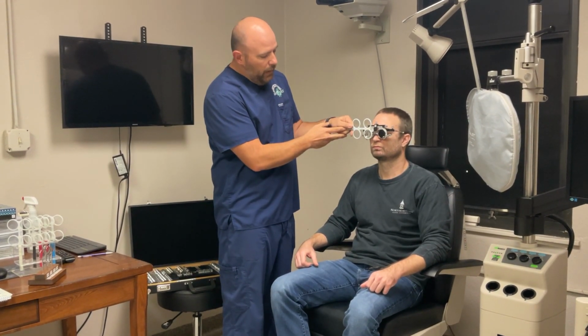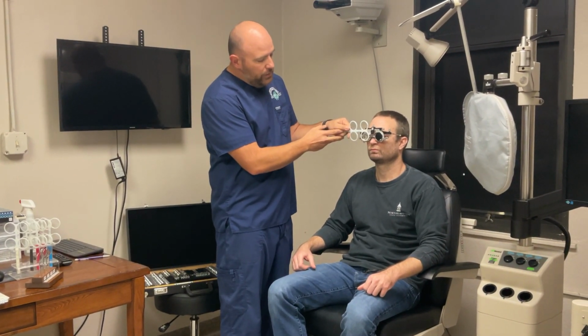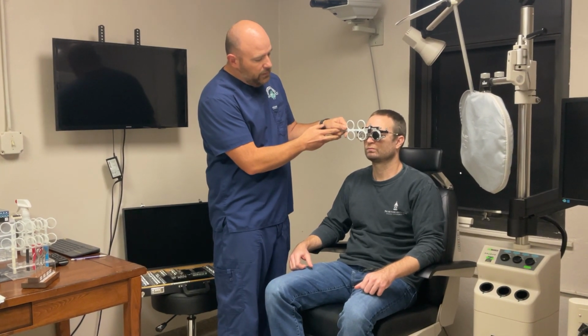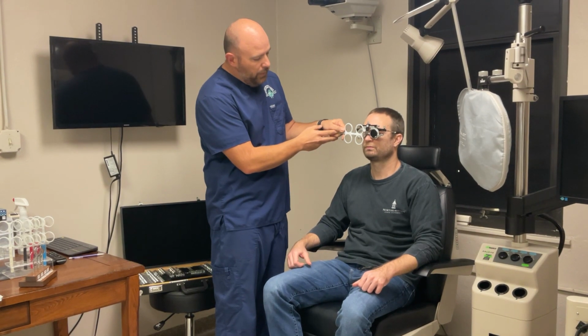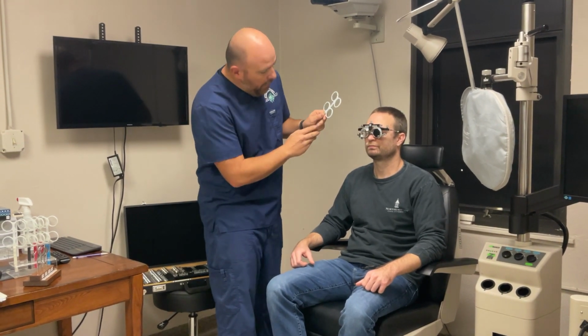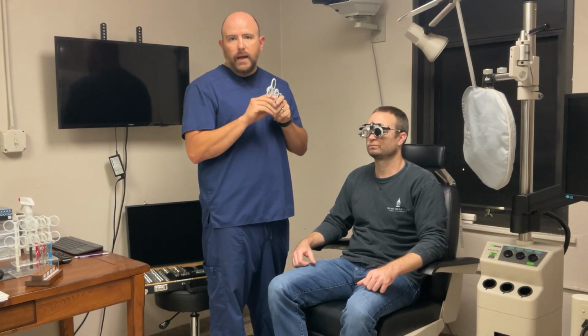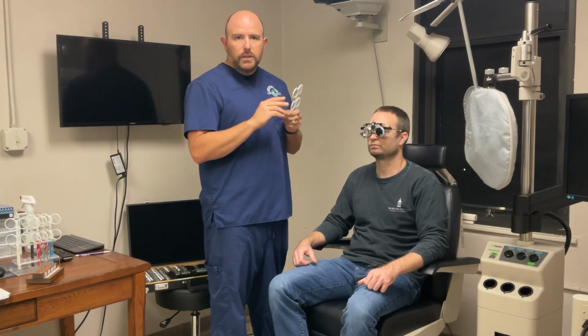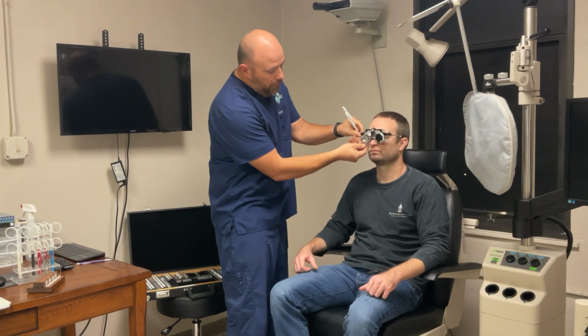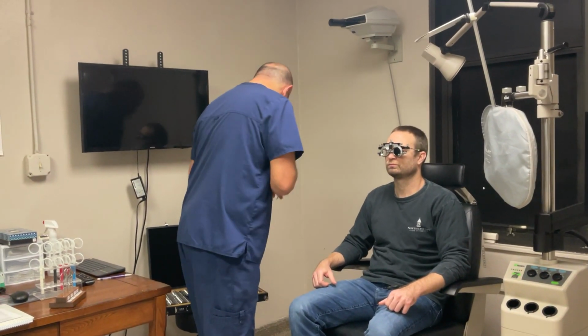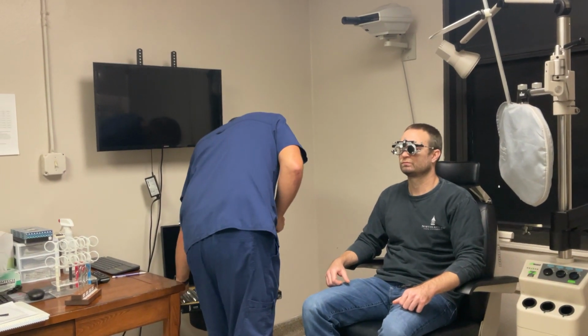All right, so now I'll have you look up there and tell me which is clear or which makes the letters more plain, 1 or 2? 1. 1, okay? So we've got a minus 4, and he selected the minus 4.5, or minus the half. So he wants to go back up to a minus 4.50. So we bracketed on the low side. Now we need to bracket on the high side. And so what we're going to do is grab a minus 5.